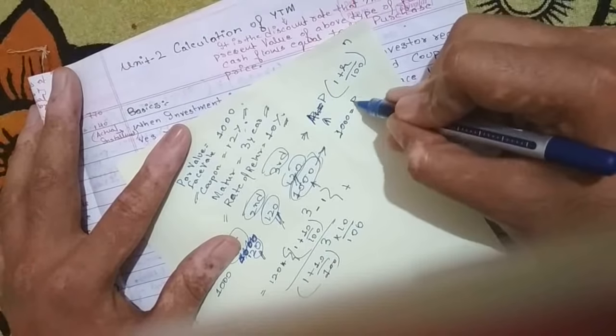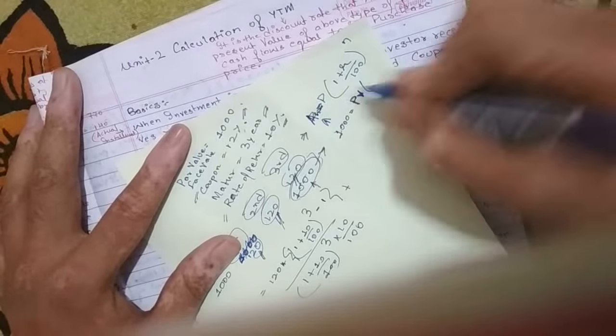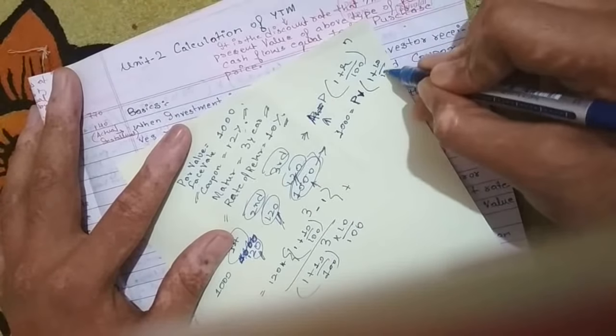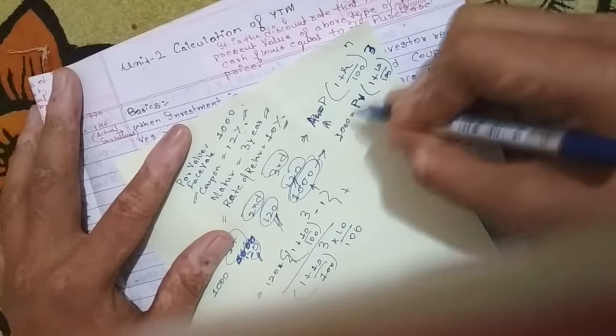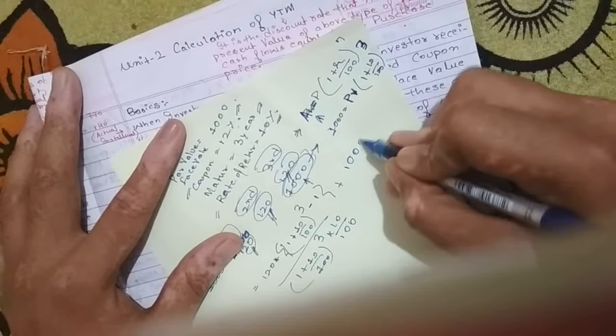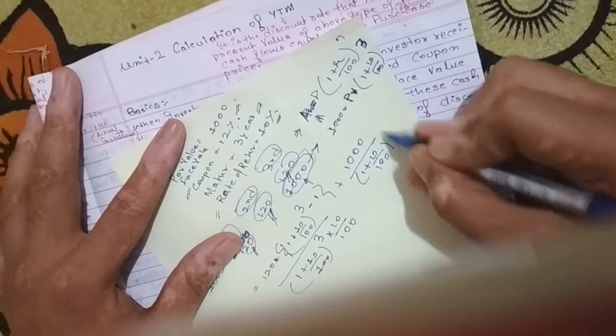And what is the principal? This principal is nothing but the present value here. So with 1 plus R as 10 by 100, and for the 3 years, the present value is equal to 1000 by (1 plus 10 by 100) to the power 3.